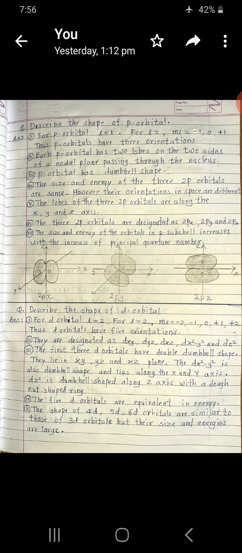Thus D orbitals have 5 orientation, and these orientations are dxy, dyz, dxz, dx square y square, and dz square. Okay, so they are designated as dxy, dyz, dxz, dx square y square, dz square. The first 3 d orbitals have double dumbbell shape.